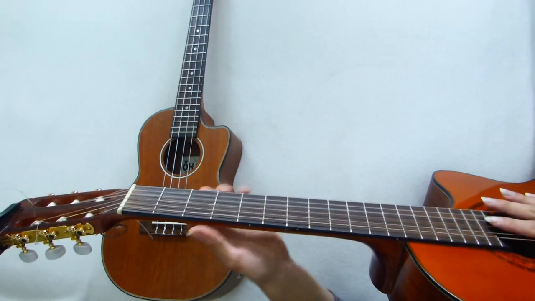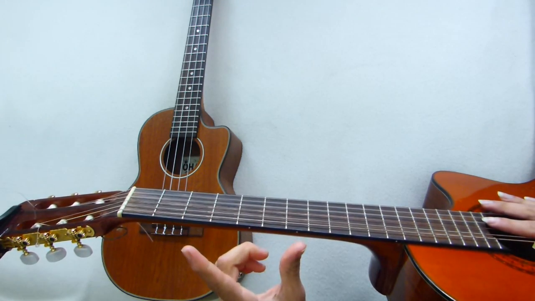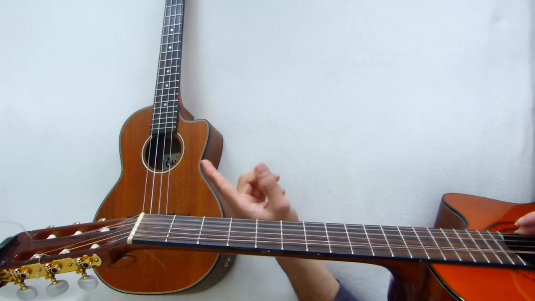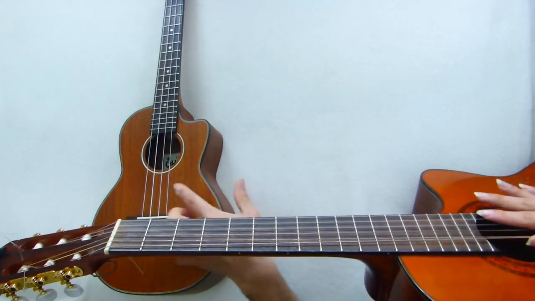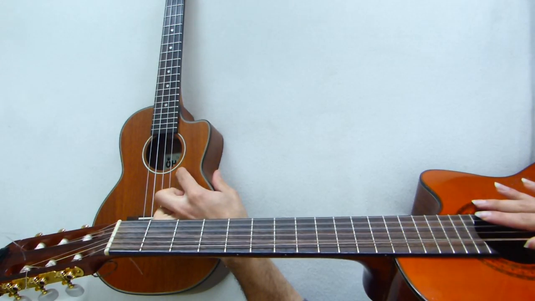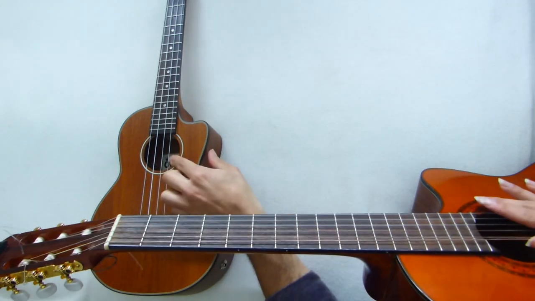The way you play these two instruments are pretty similar because they're tuned in the same manner. They're just in a different key. The first string on the guitar is an E. On the uke, it's an A. If you're to find that on the guitar, it'd be on the 5th fret.